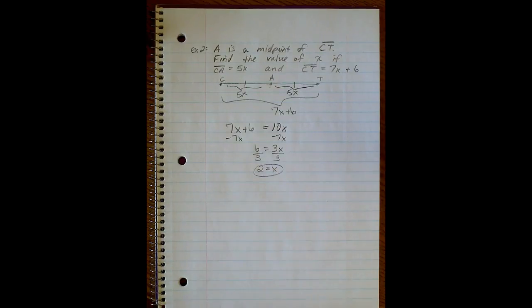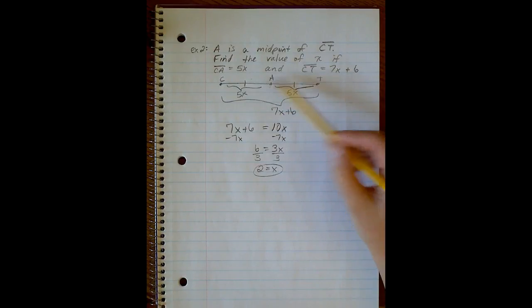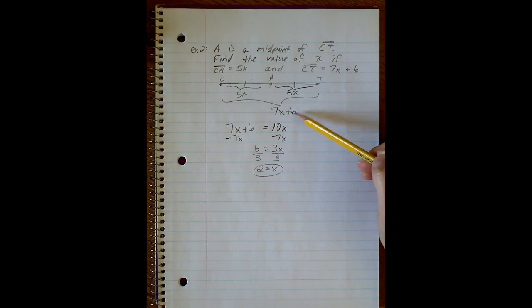I can go back and check it. If x is 2, this would be 10, and this would also be 10. And if I were to plug in my 2 here, I would get 14 plus 6, which is 20, which makes sense because 10 plus 10 should equal 20. Okay?